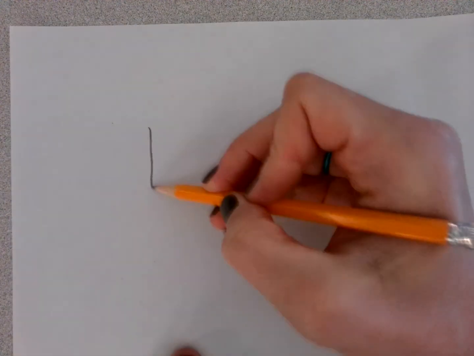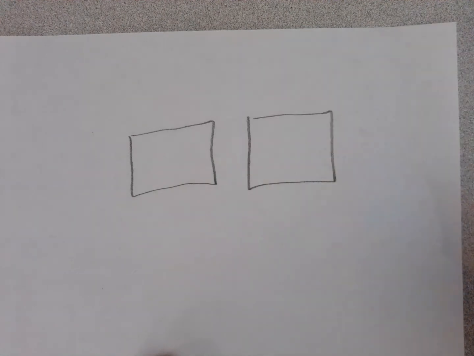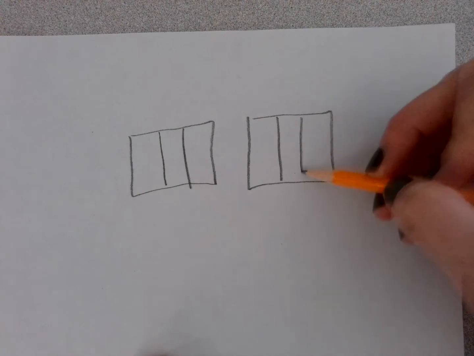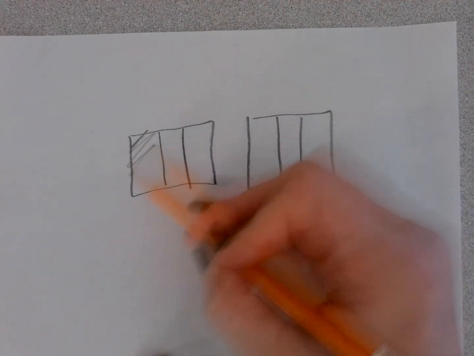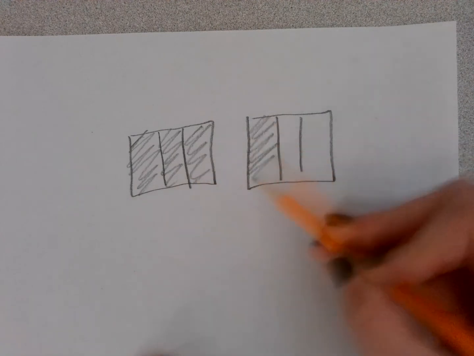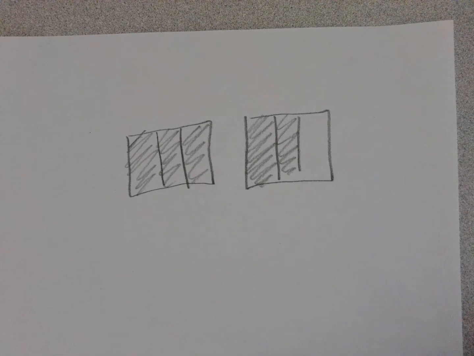So if I have a part of a whole, let's say these two pieces are the same size and they're cut into the same amount. If I had this many, how would you write this as an improper fraction? So the first thing important to discuss is what makes a whole? What are the parts? And then what makes a whole?